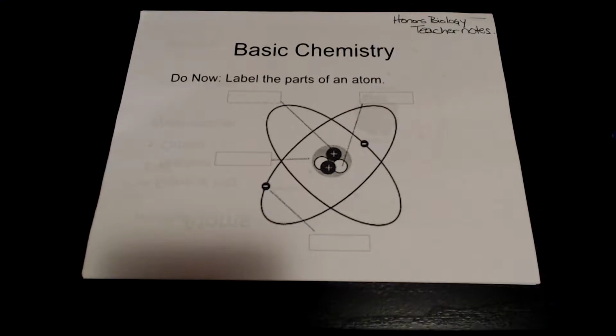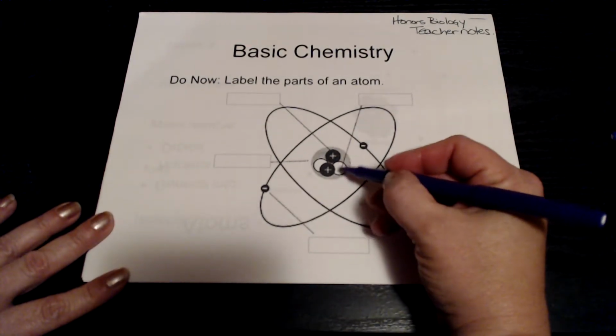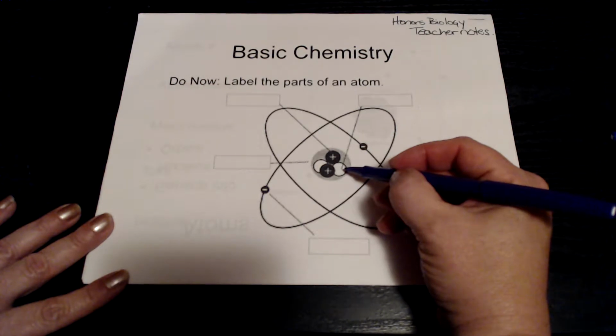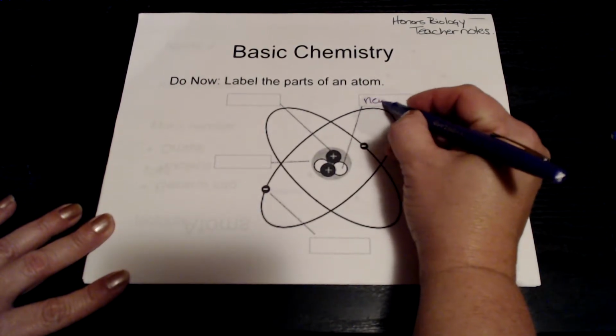All right, so this is the do now that you were faced with today when you took your packets out, or I guess from the substitute really. So let's label the parts of the atom. Hopefully you have these all correct because you already know the parts of the atom. So this right here, this little sphere in here, there is no other indication that there's a charge or anything like that. So this would be your neutron.